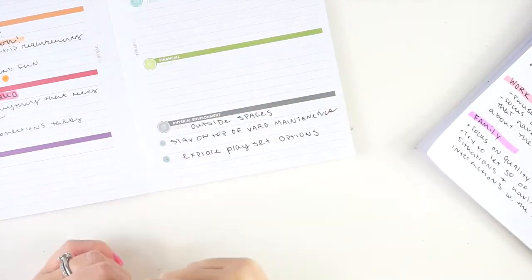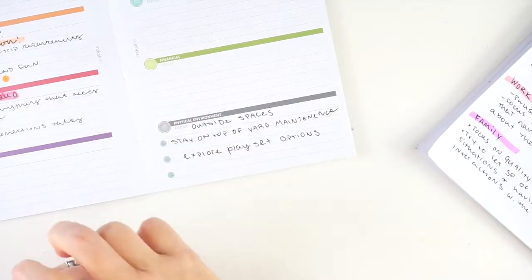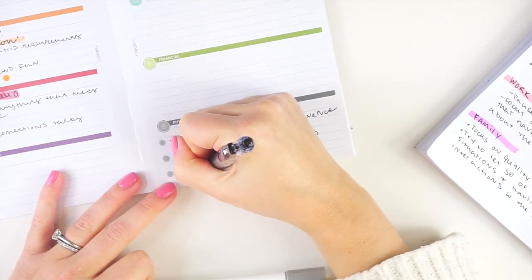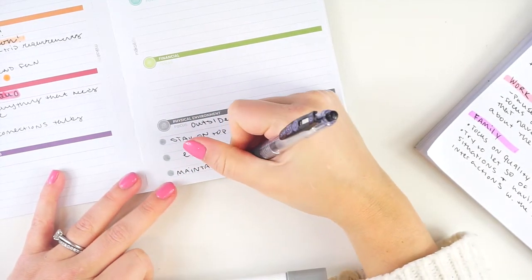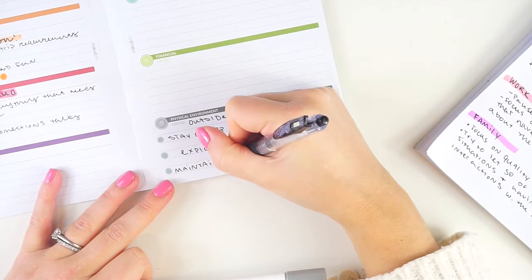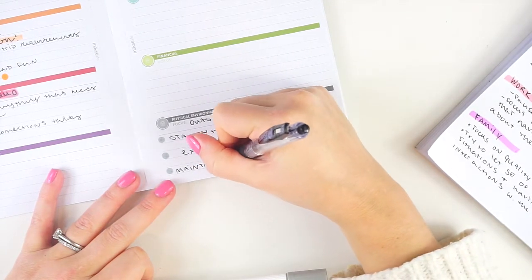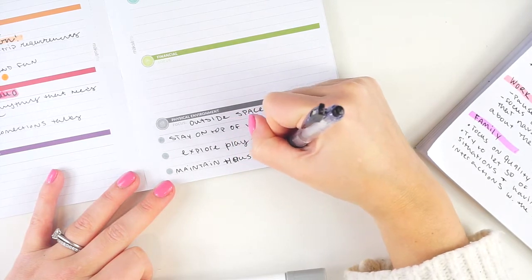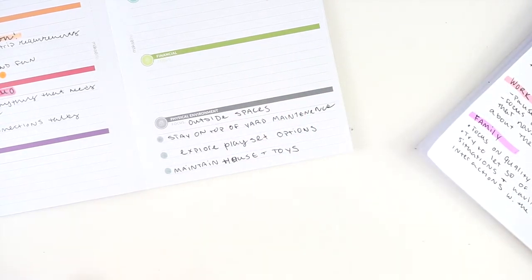And then I'm just going to say maintain house and toys. This is going pretty well, and I don't want to focus on the inside spaces this month or anything. I'm not going to push myself here.